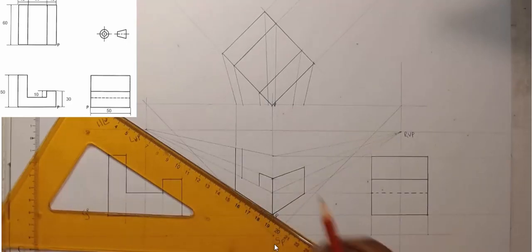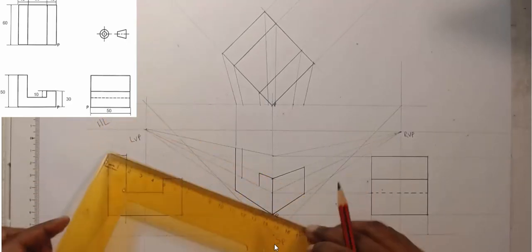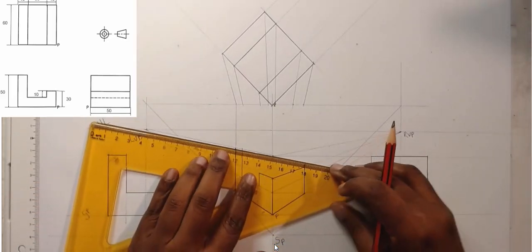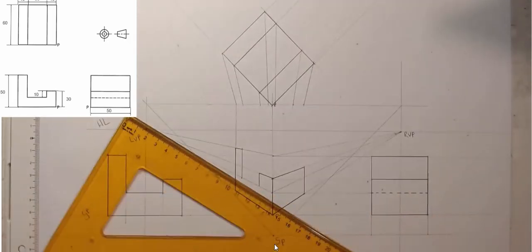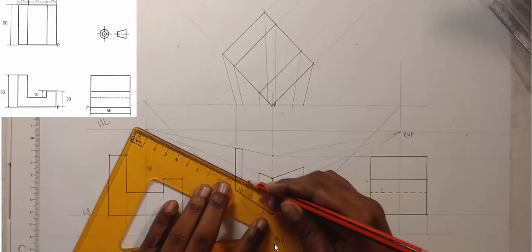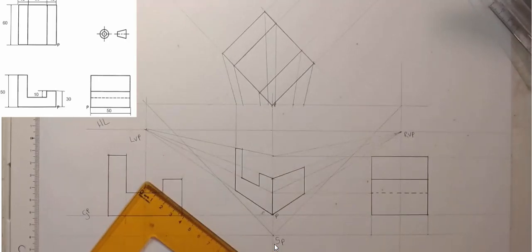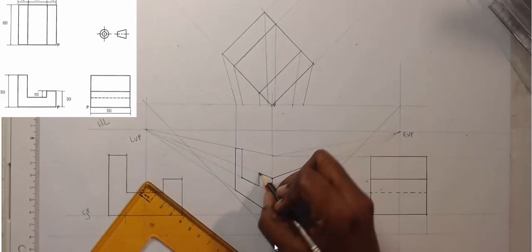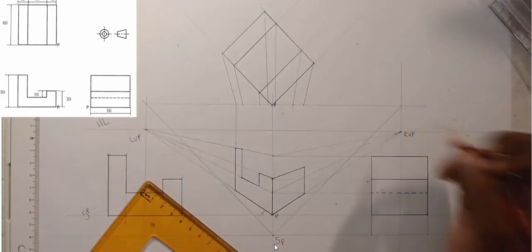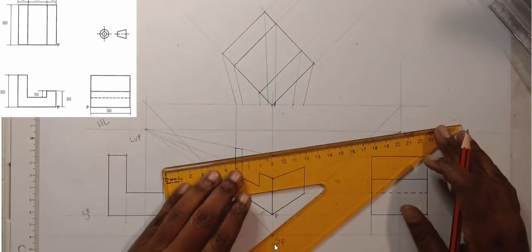Okay, somewhere these two, yeah, they corresponded right there. And then these two, they corresponded. So these lines actually came out. Right, are we done? No. So now we are going to join this corner, that corner, and that corner to the RVP. Now let's join it.